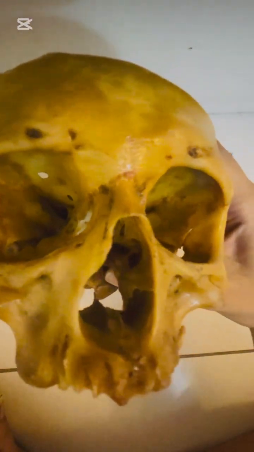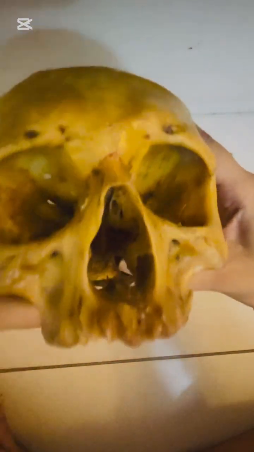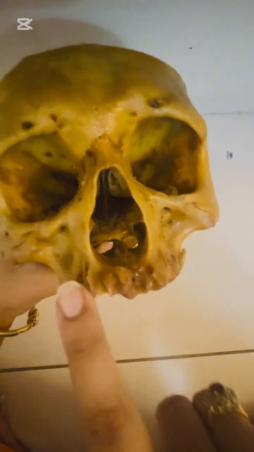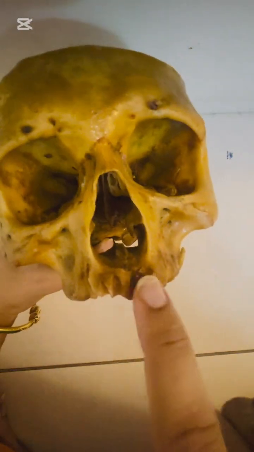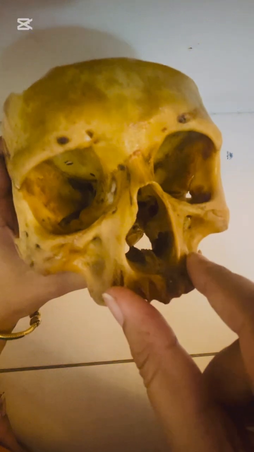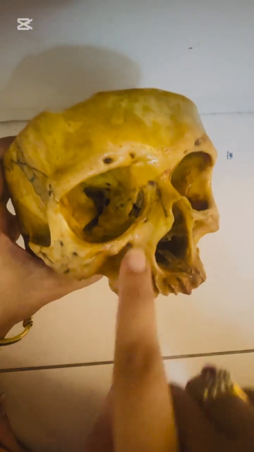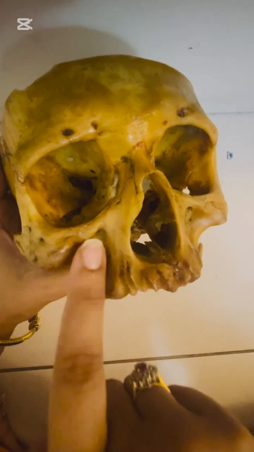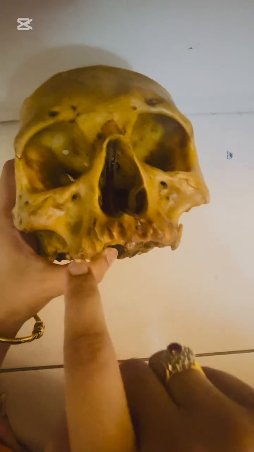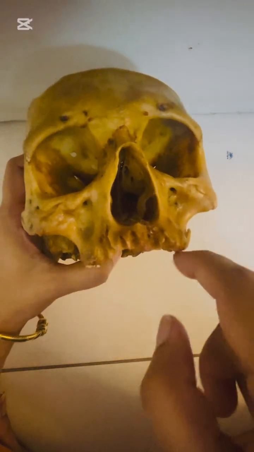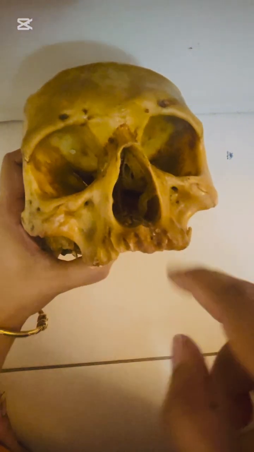Now if we look at the maxilla, maxilla is the bone that is forming the upper jaw. It has three processes: the frontal process of maxilla, the zygomatic process of maxilla, and the alveolar process of the maxilla.